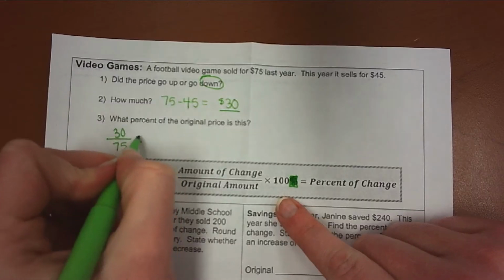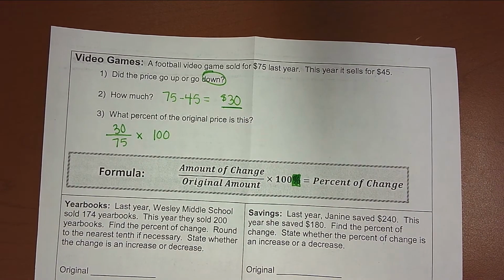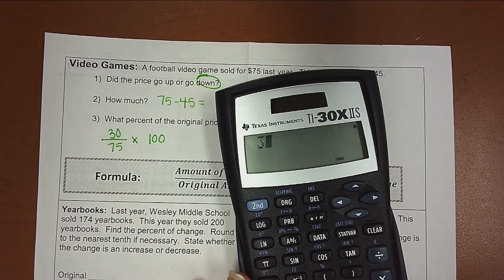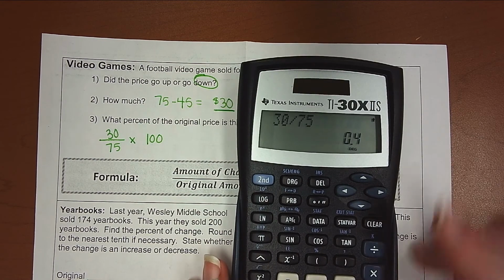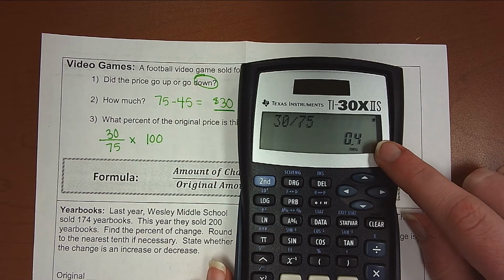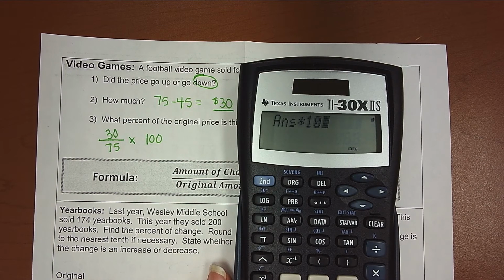So times 100. This is where it'd be really helpful to pull out your calculator and let your calculator do the higher level math for us. 30 divided by 75 is 0.4. Again, to make this decimal a percentage, we can multiply by 100, or we can just move the decimal 2 places to the right, whatever you prefer.